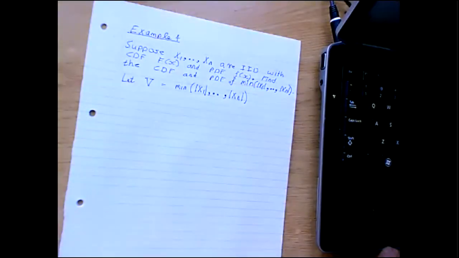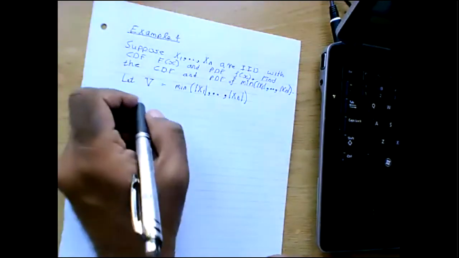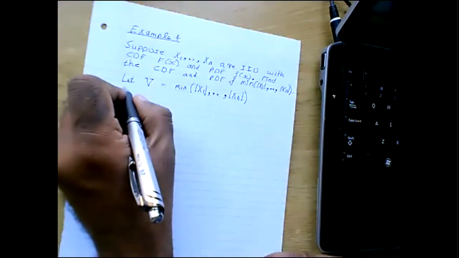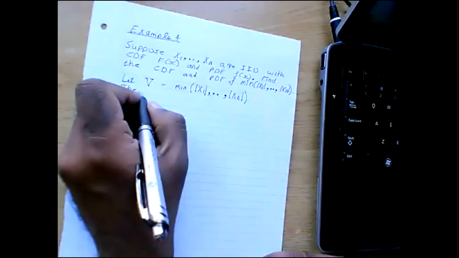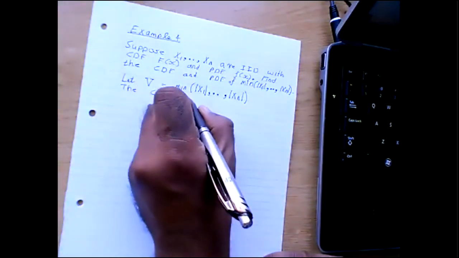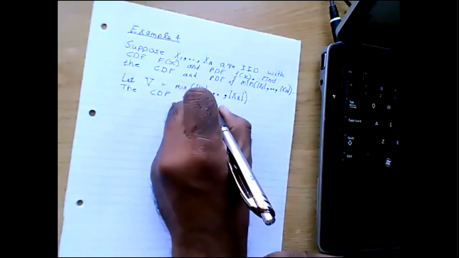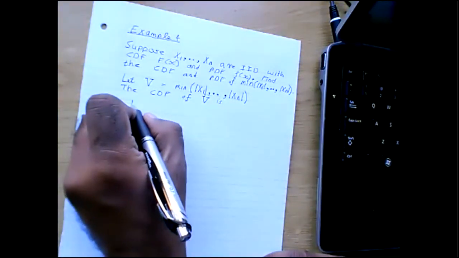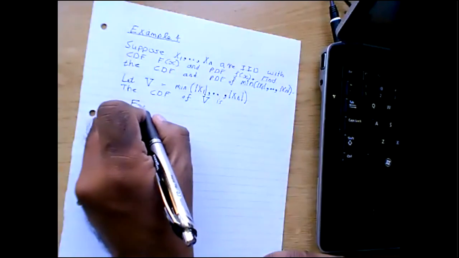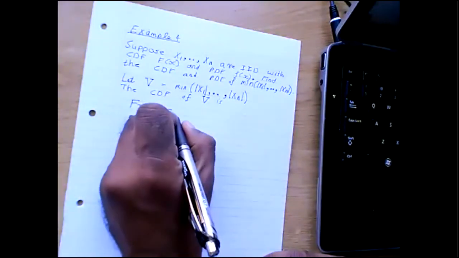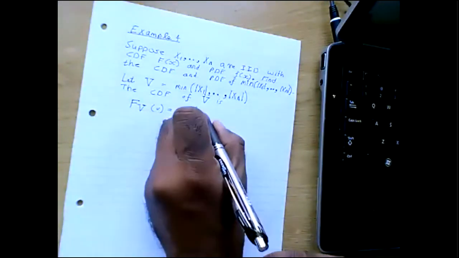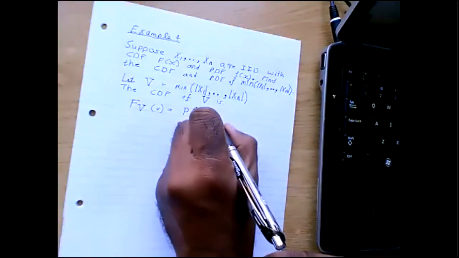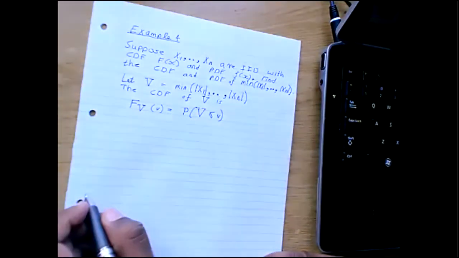So the first thing I want to find is the CDF of V, which is like this.